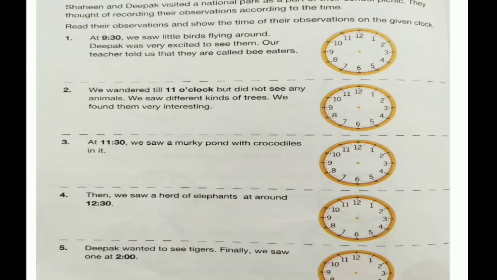In our previous session, we learned time to the half hour. Now, let's do this, children. See, read this. Visit to a national park. Shaheen and Deepak visited a national park as a part of their school picnic. They thought of recording their observations according to the time. Read their observations and show the time of their observation on the given clock.